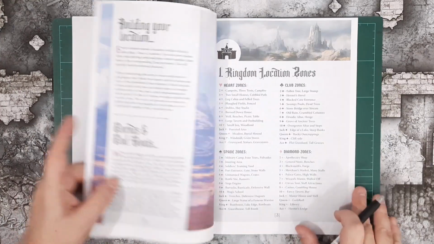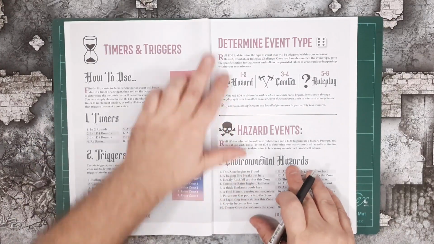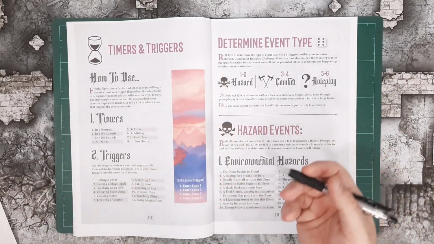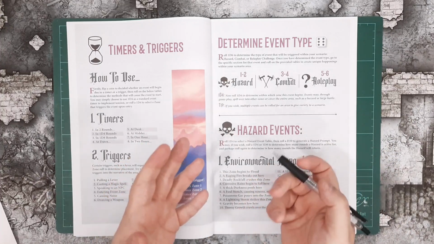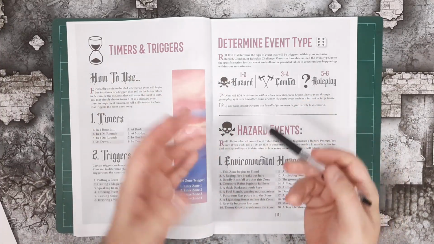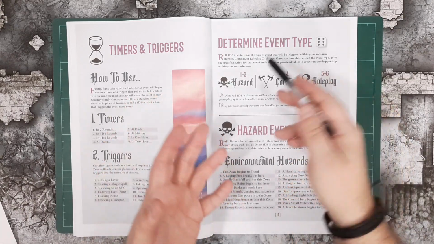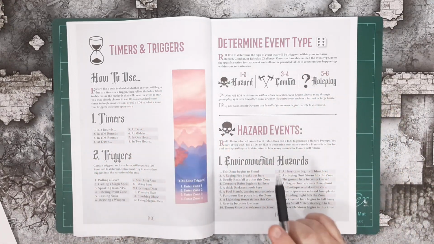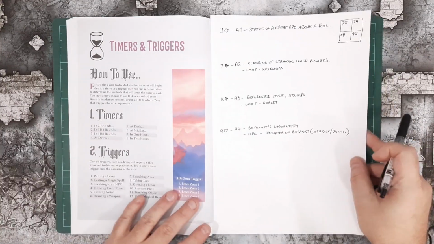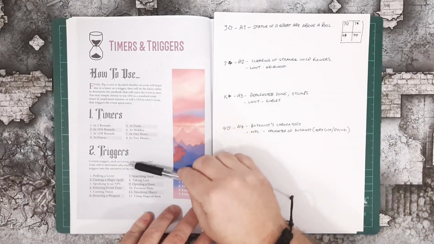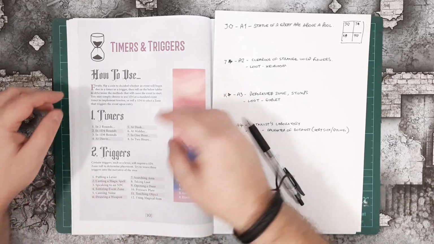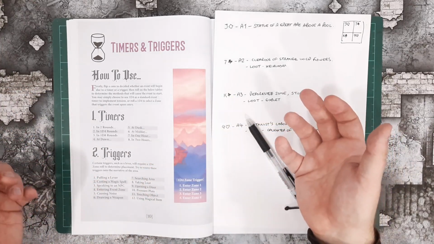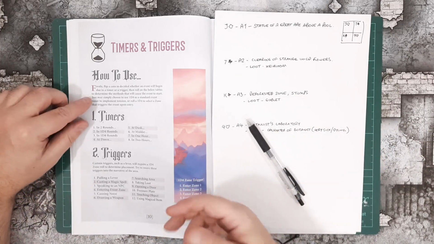So let's say for our scenario, we're just going to have a single event. You could easily have more events, up to 4 different events, 1 in each of those zones. But I think we're just going to have one. So now we have to generate the timer or the trigger. You could probably choose what suits the event that you roll up, but I'm going to do it completely random.